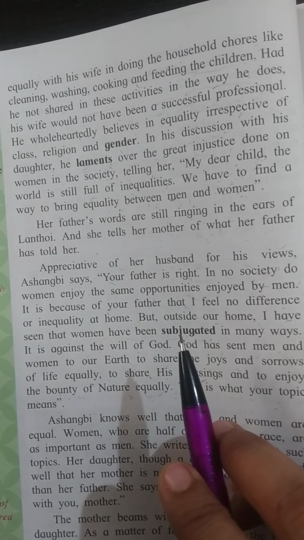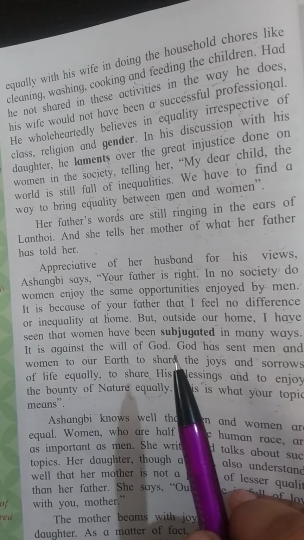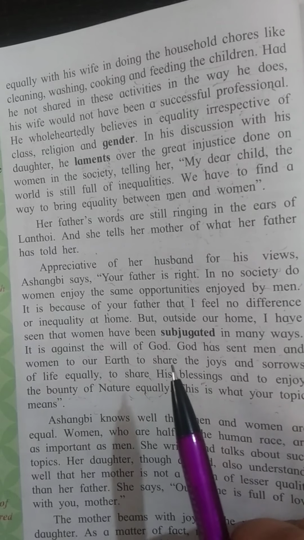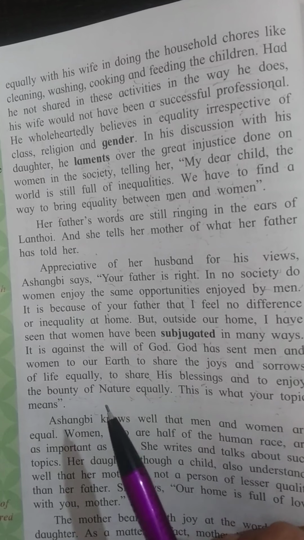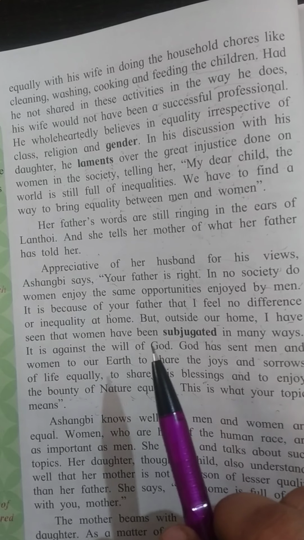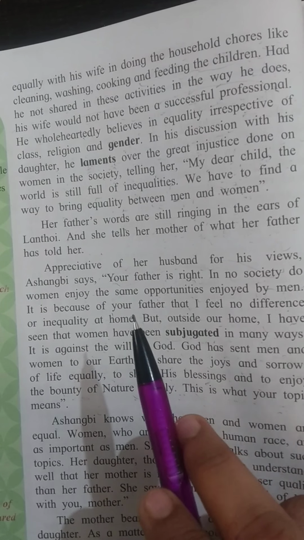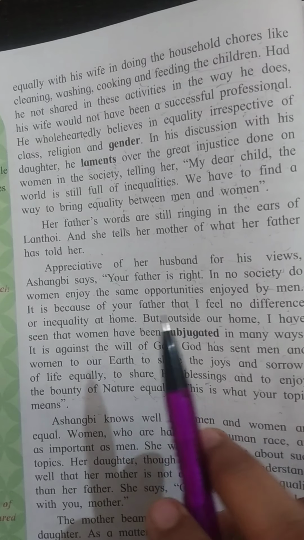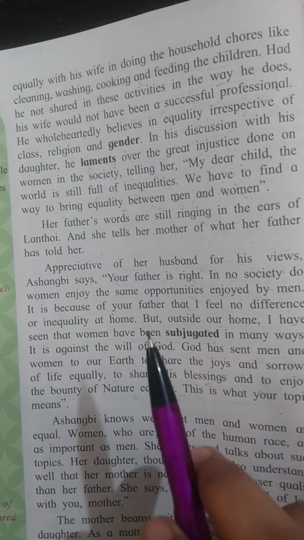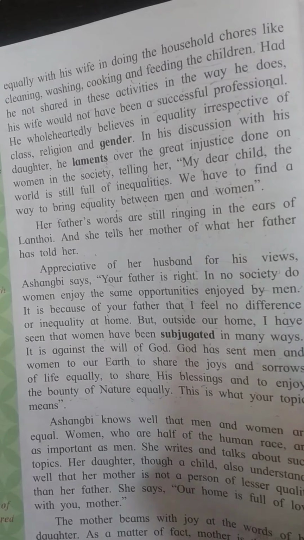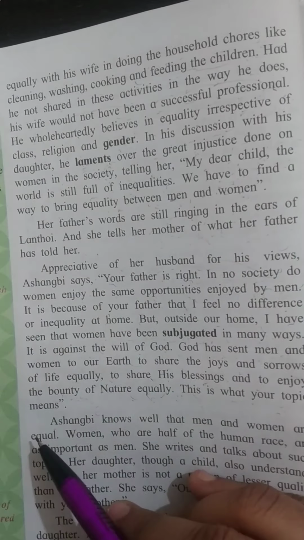saying that outside the house women do have lots of problems, but within their home she says that father has never treated her differently. They have always been equals in the family. And she also says that God has made man and woman equal in status. No one is bigger, stronger and higher than the other.